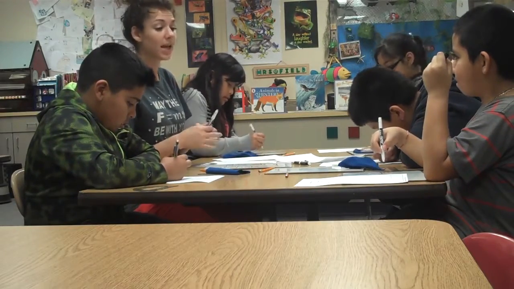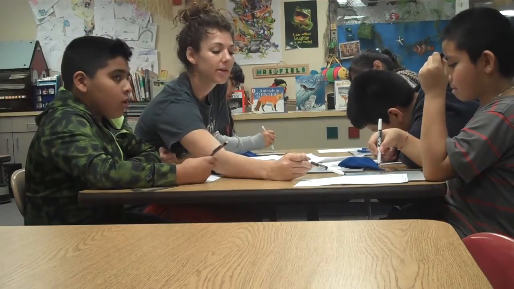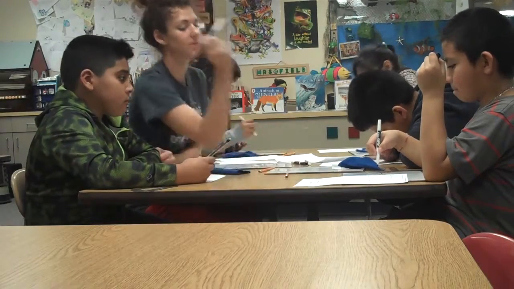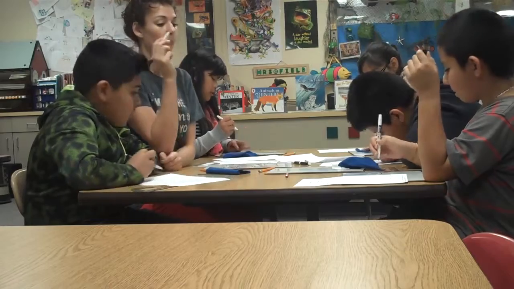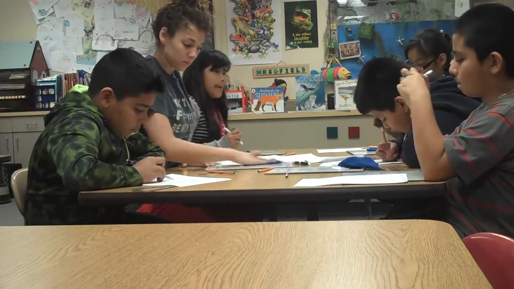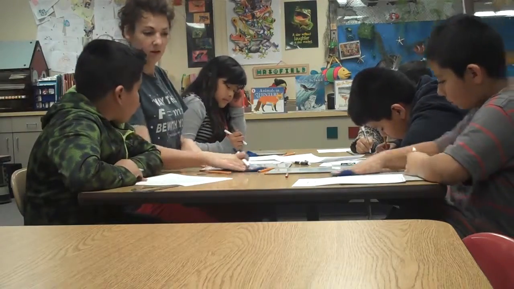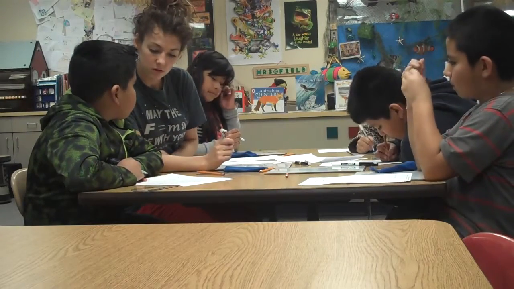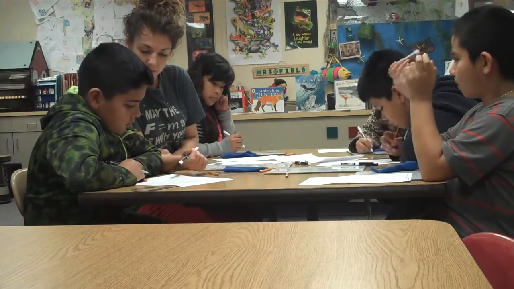160 minus 80 is 80. But we have 80 here and 80 here. We're trying to figure out what this one is. I got 90 again. 180, what could it subtracted be? 20. And then we're going to add 45 plus 45 is 90.